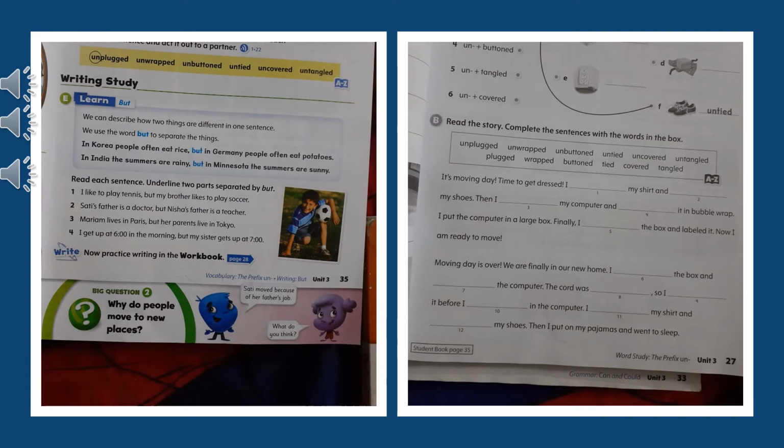Okay students, come to page number 35 of your student book and write down classwork, day and date at the top of the page. Can you see at the top the prefix un? So un simply means not. Look at the books all of you: you can add the prefix un to a verb to describe the opposite action.